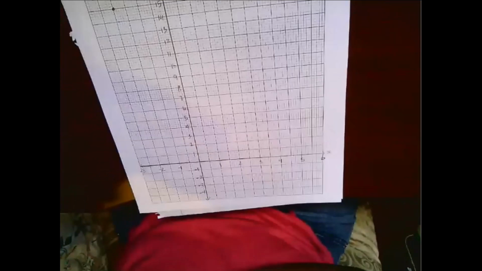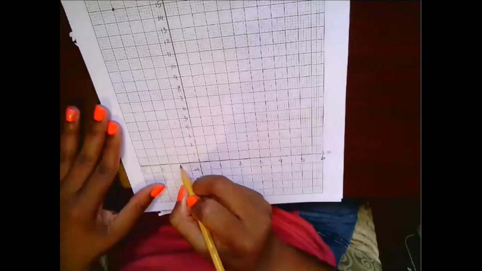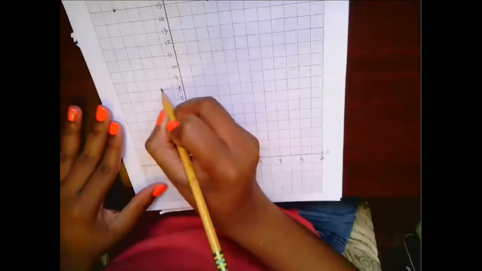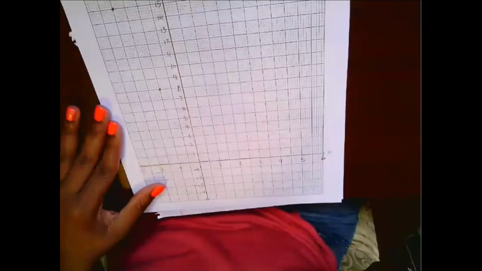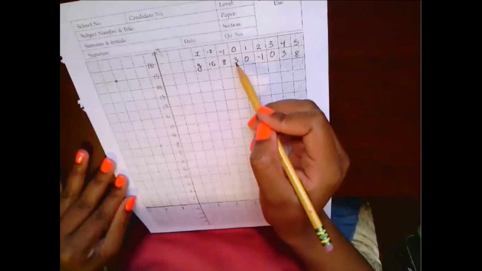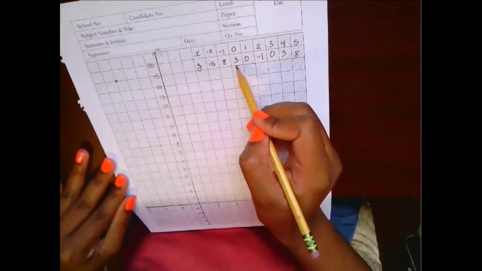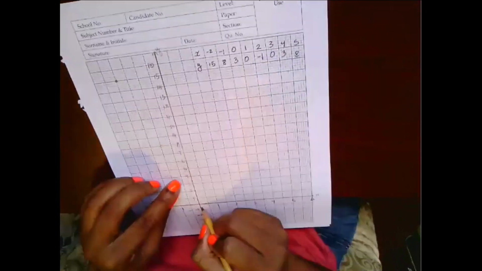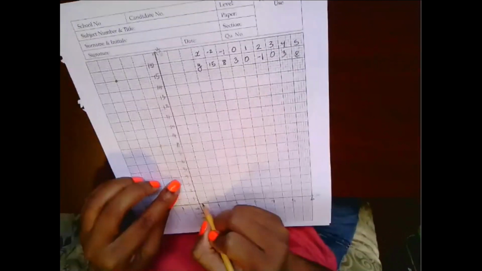Negative 1, 8. So negative 1 up to 8. I have my second point. Then, let me pull it back so you can see. 0, 3 is my third point. When x is 0, y is 3. That's this point here.